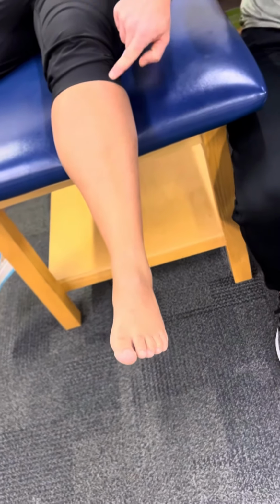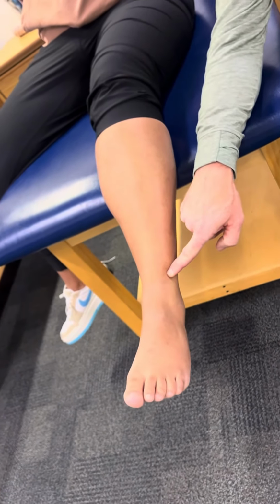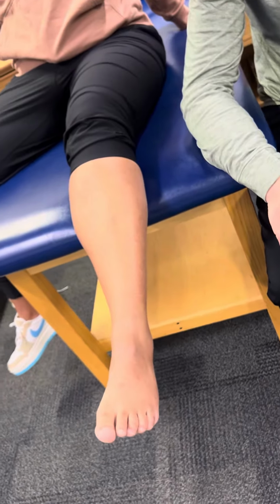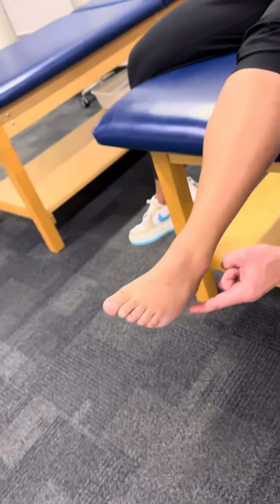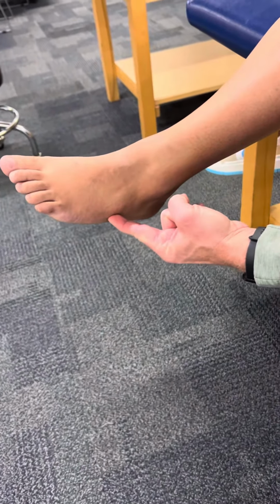I can point to it anywhere on there. I'm just gonna go right above where the joint is. Styloid process of fifth metatarsal. We did that earlier. That is the base of the 5th metatarsal that sticks out. It's right there. First MTP joint. I think we did that one before.